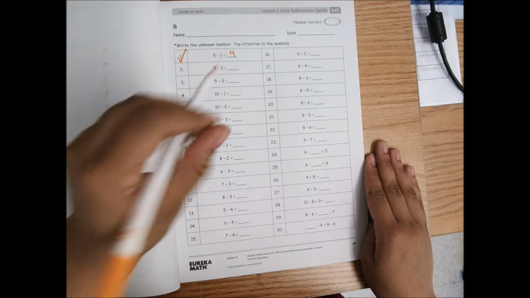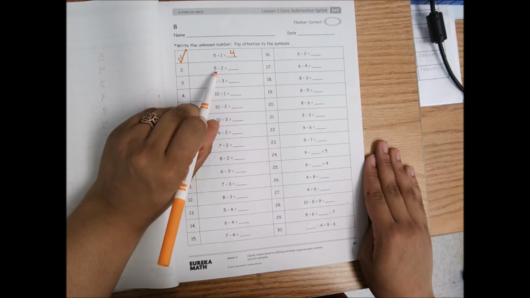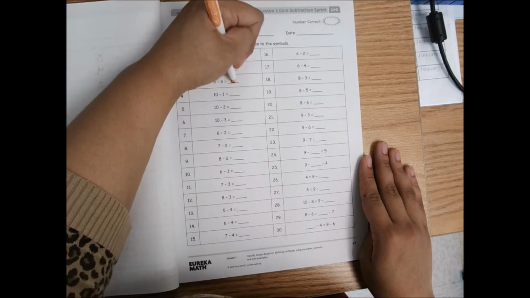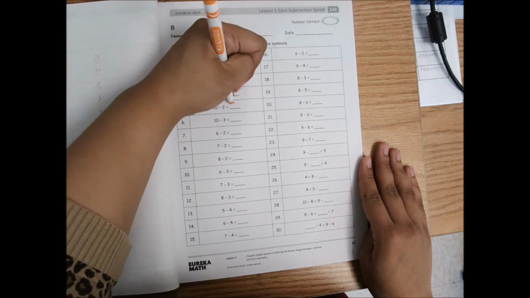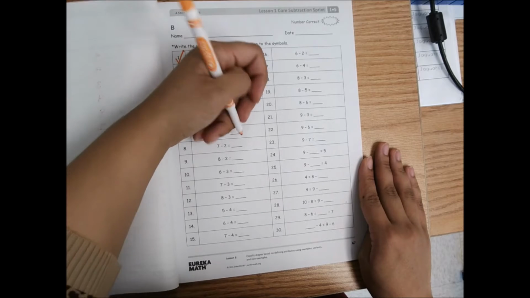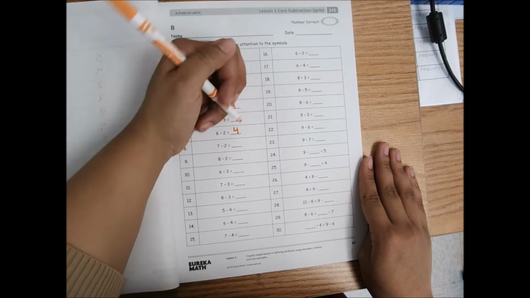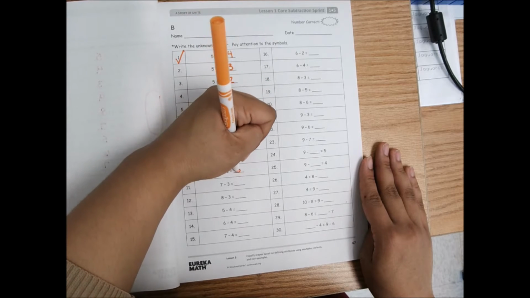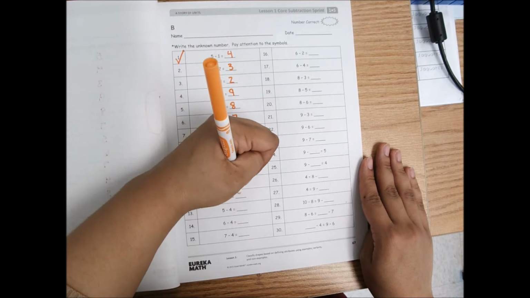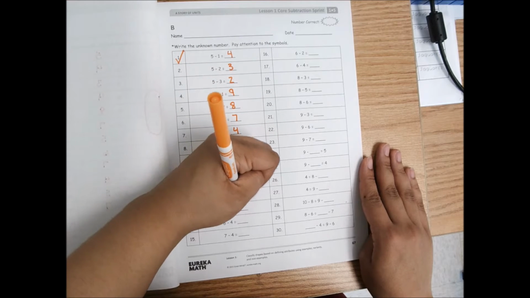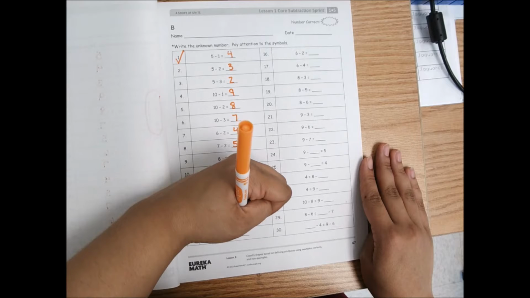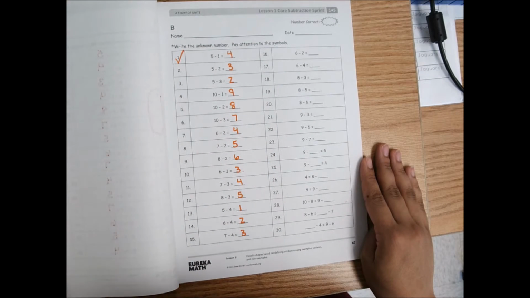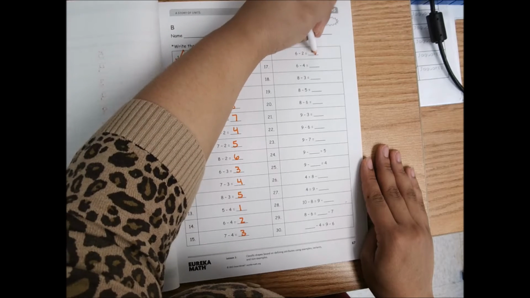Now, I'm going to read out number 2, because I did pause for an interlude. 5 minus 2 is equal to 3. Let's keep going. 2, 9, 8, 7, 4, 5, 6, 3, 4, 5, 1, 2, 3. The top of column 2, question number 16. 6 minus 2 is equal to 4.